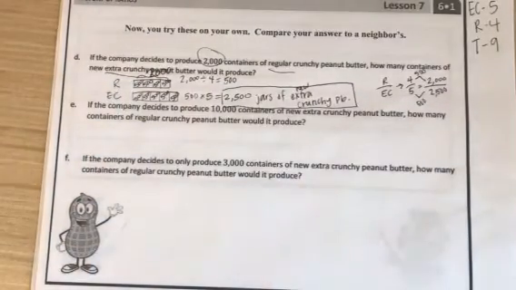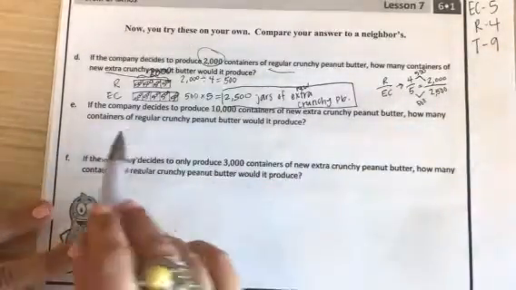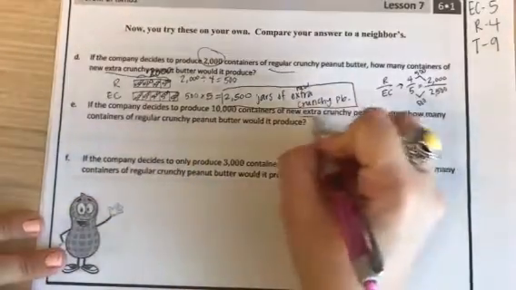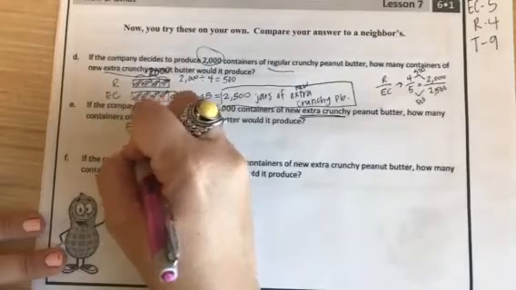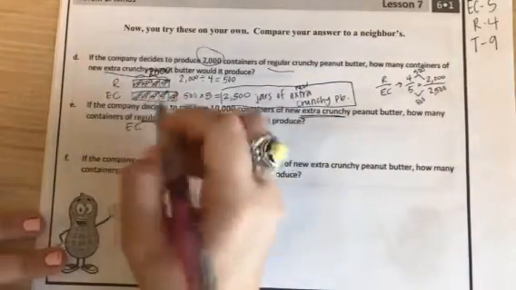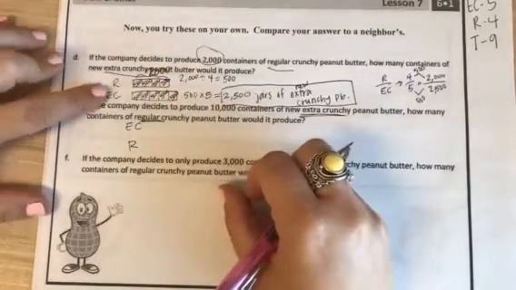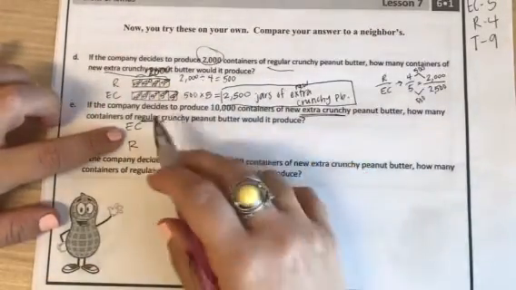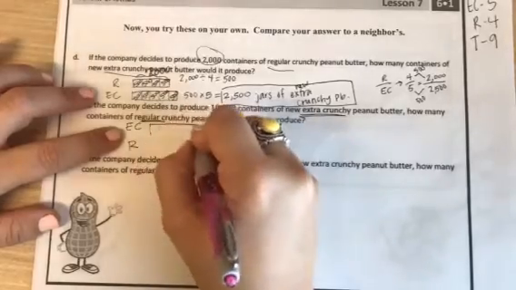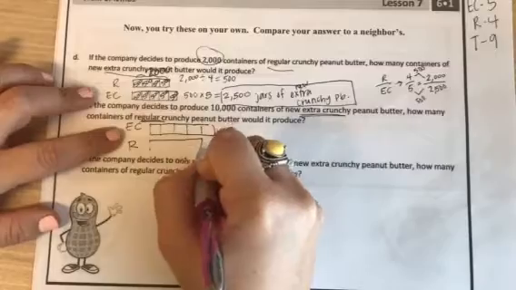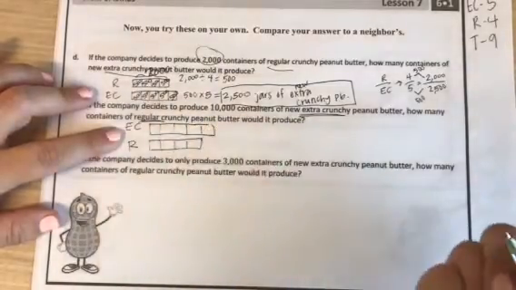If the company decides to purchase 10,000 containers of new extra crunchy peanut butter, how many containers of regular peanut butter would it produce? So in this problem, it's talking about extra crunchy to regular. Okay, kind of flip-flop from the top one, which was talking about regular to extra crunchy. This one's talking about extra crunchy to regular. So 5 to 4.